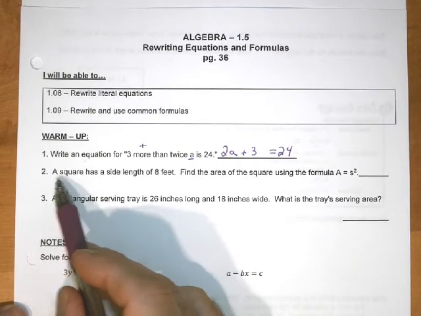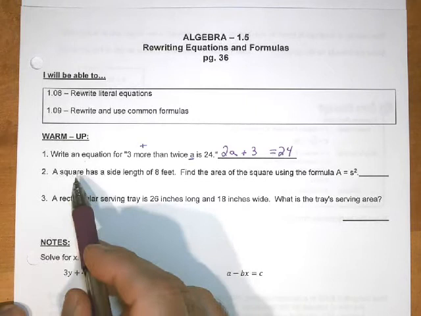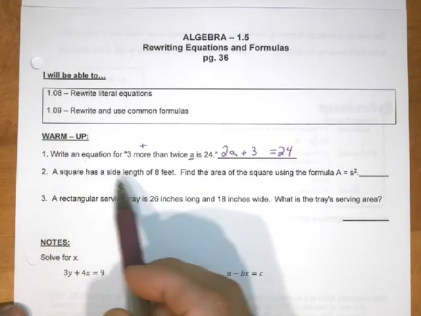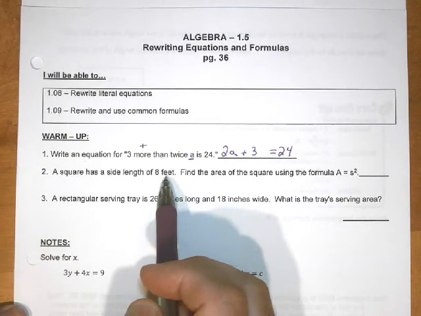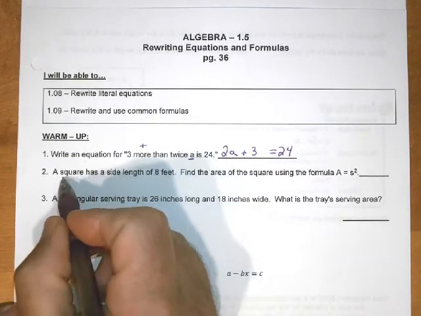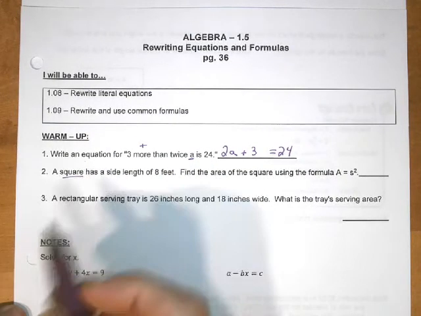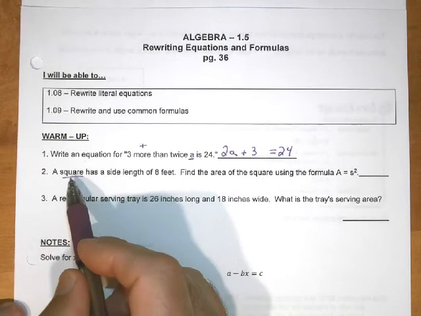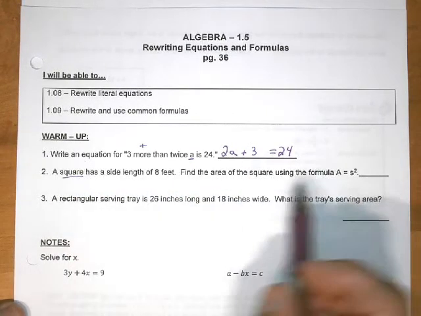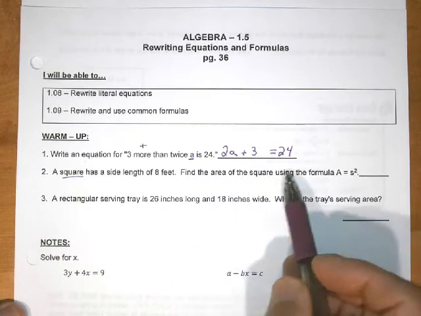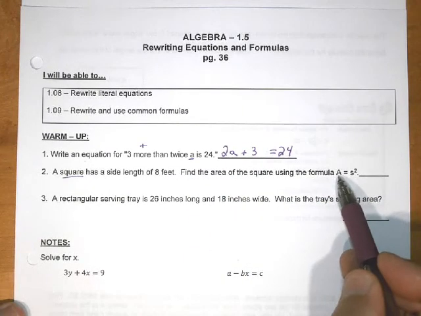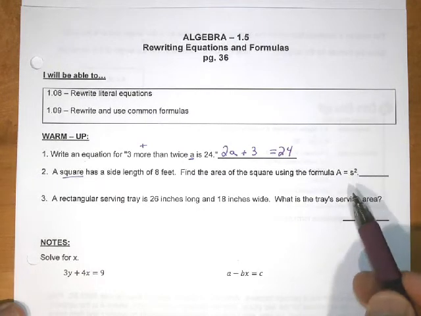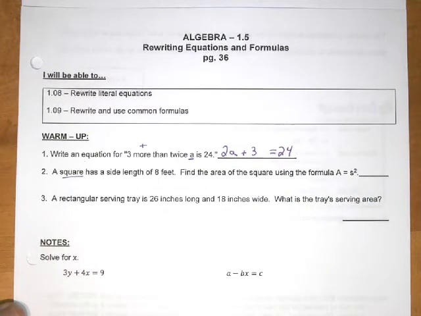Next one, we're going to talk about a square. A square is a 4-sided shape, all sides are exactly the same, and it has a side length of 8. Knowing a little bit about a square helps us because we know all of the sides are exactly the same. Even if we didn't know that, here we are producing the formula. It says find the area of the square using the formula A, which stands for area, is equal to your side squared. So side times side.